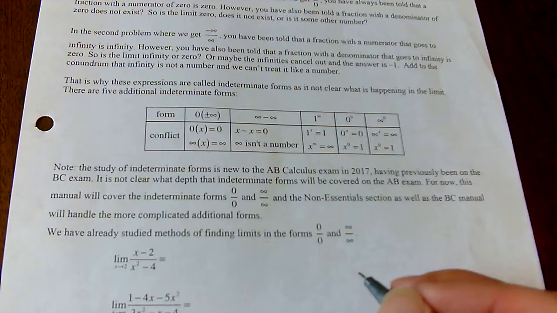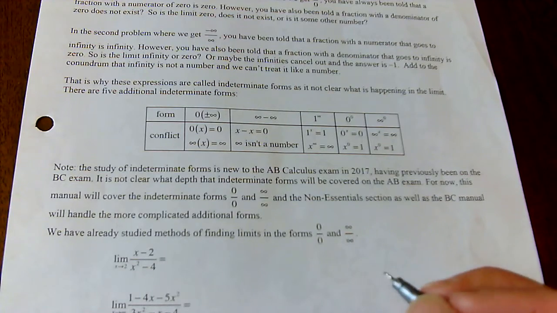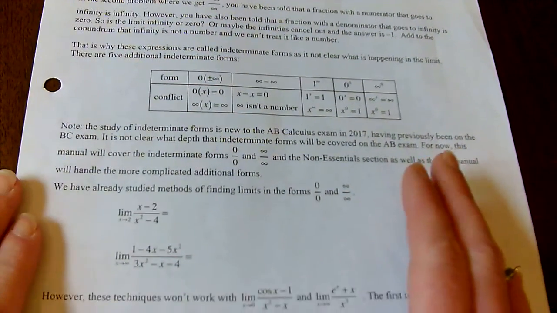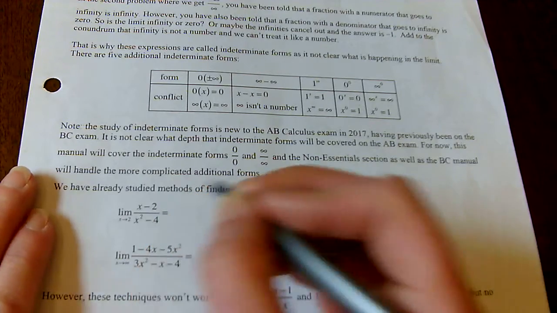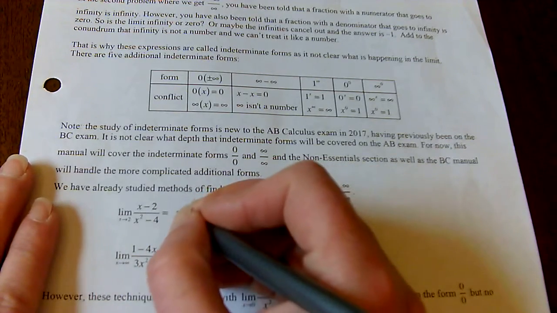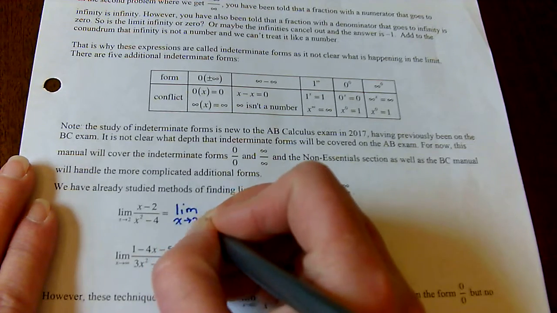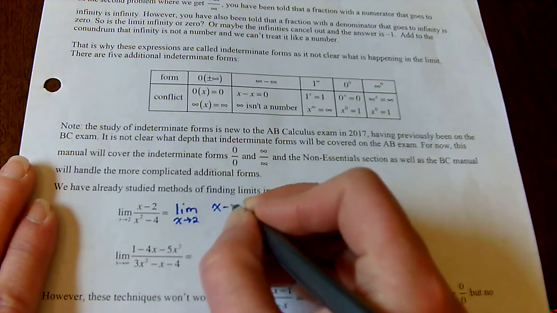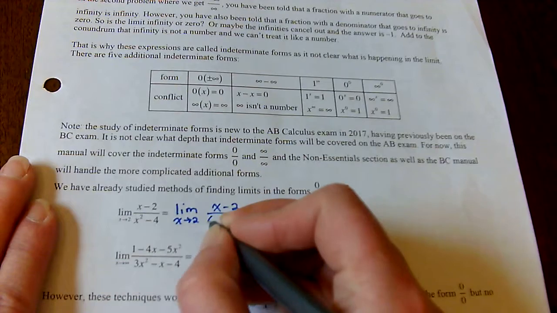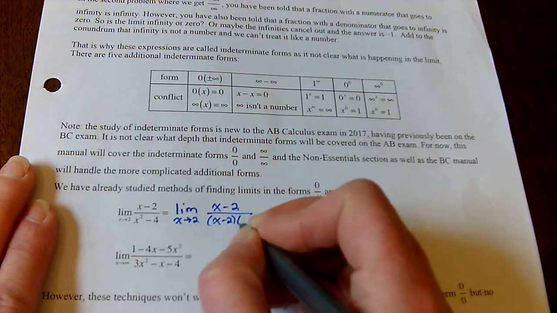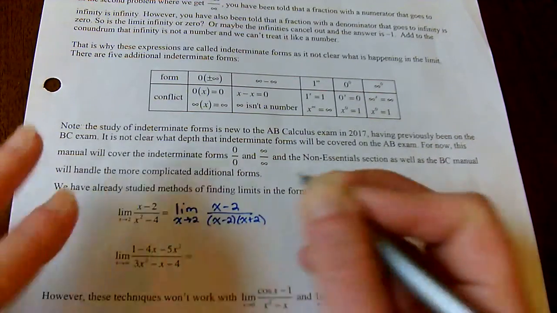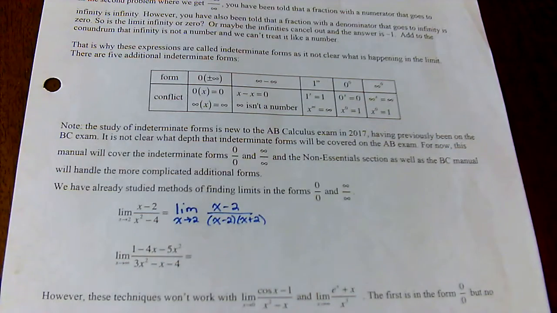So we've already studied some ways to handle this, like x minus 2 over x squared minus 4. If I factor the denominator, I get x minus 2 over x minus 2 times x plus 2. The x minus 2's will divide out.